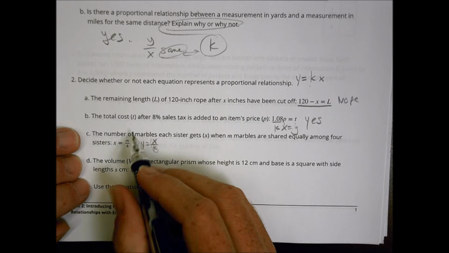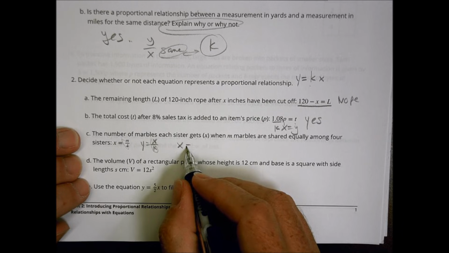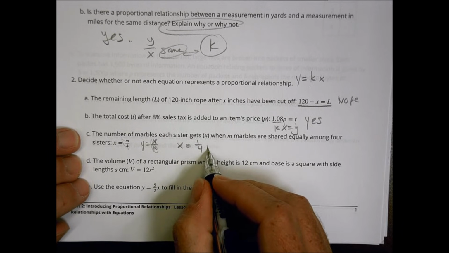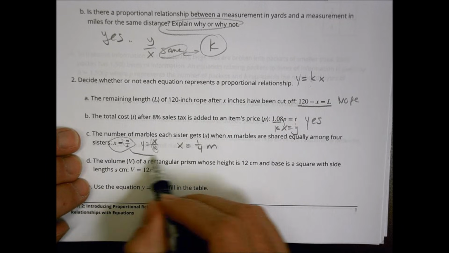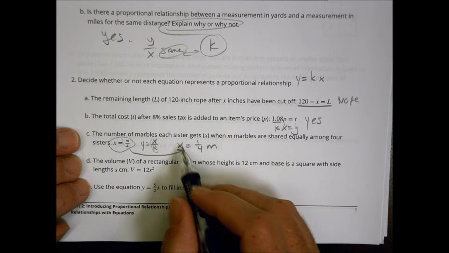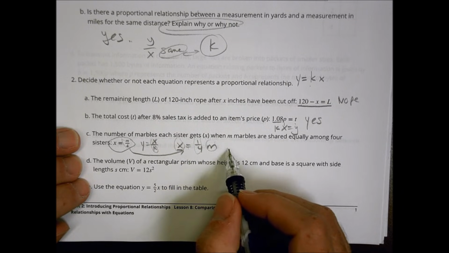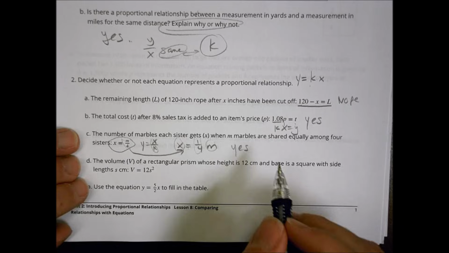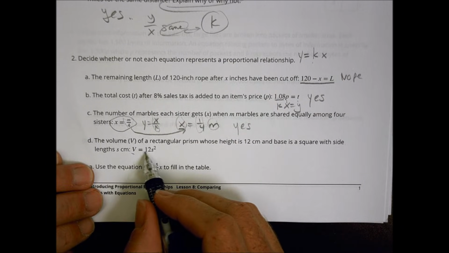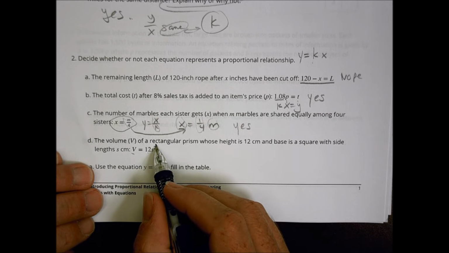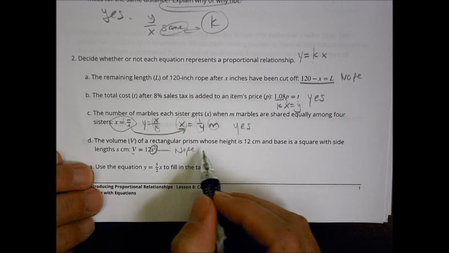Can I rewrite that 4 as a fraction? Sure. I can write it as x equals 1/4 m. So if it helps you see a little better, this can be rewritten as that, and now we're in that form of a variable equals the constant of proportionality times the other variable. So we would say yes on that one. And finally here on D, we have a variable equals a constant and a variable, but this variable is squared, and because it's squared, we would say nope, it's not gonna work.